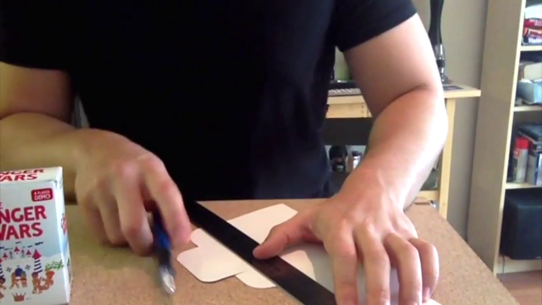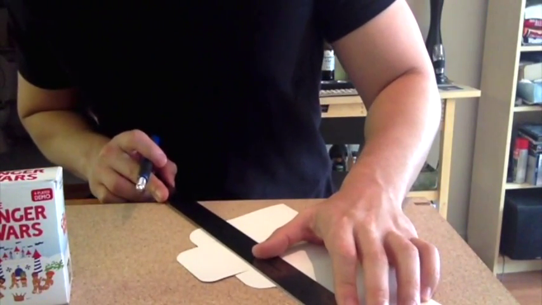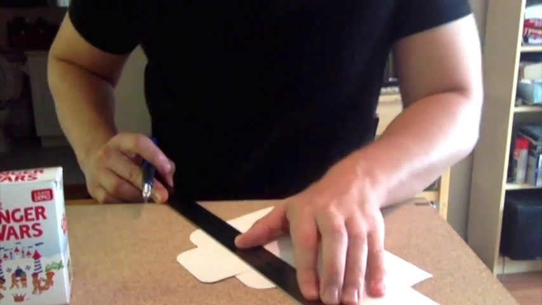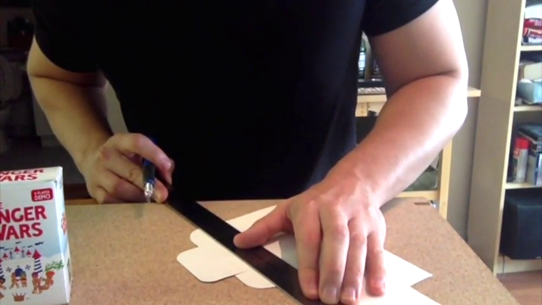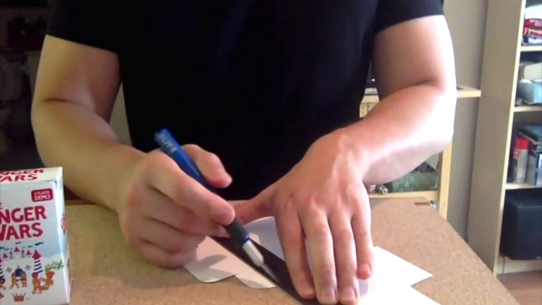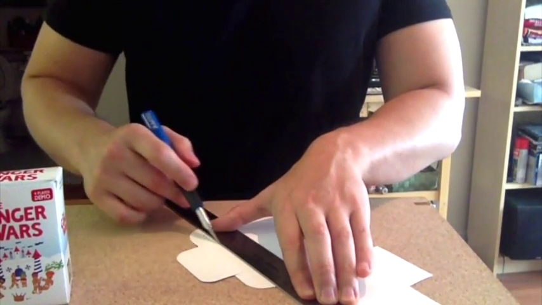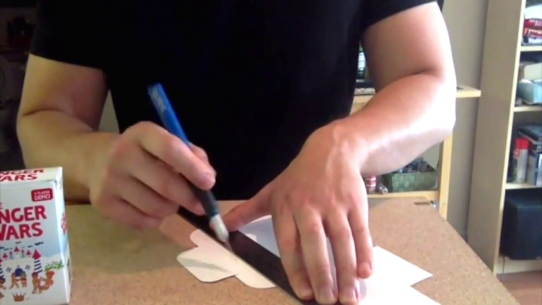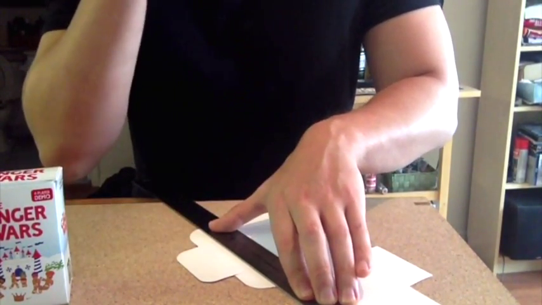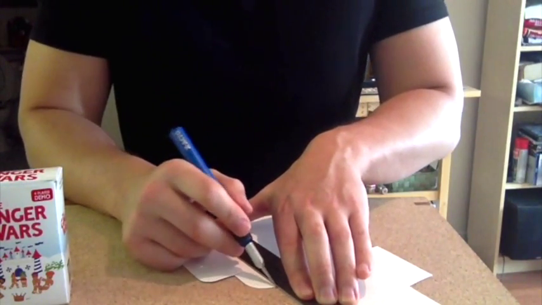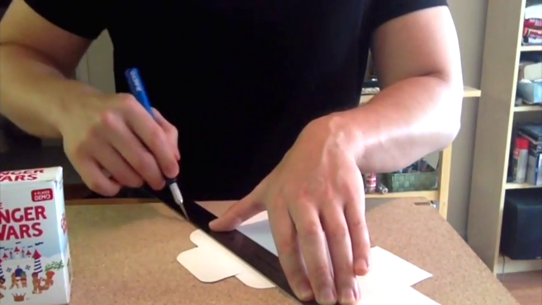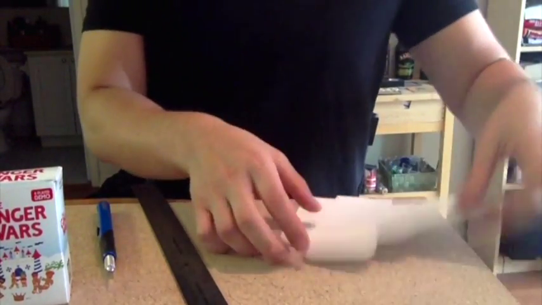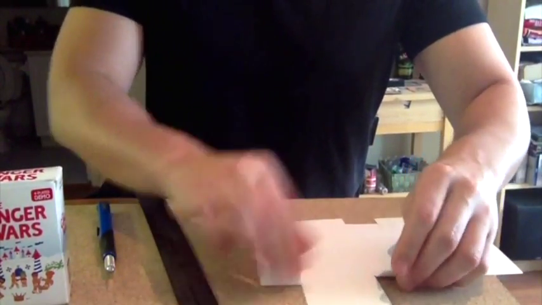To line up your cuts, you're going to get your ruler in place, like so. And then you're going to go along the ruler with your X-Acto knife with minimal force. You want enough so there's a crease, but not enough to cut through the paper or cardboard. So there we go. That is a fold there. By scoring it like that, I can easily fold it.